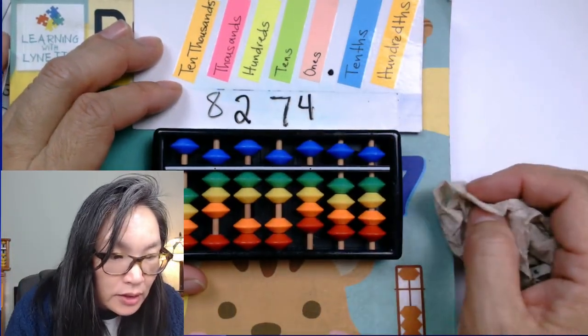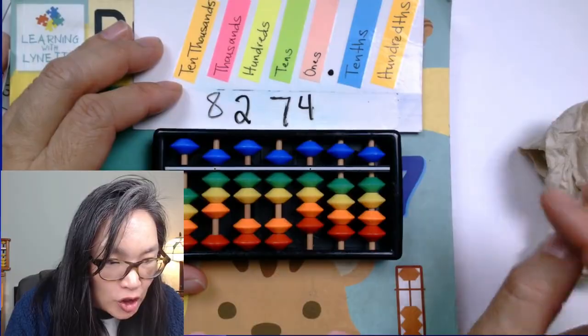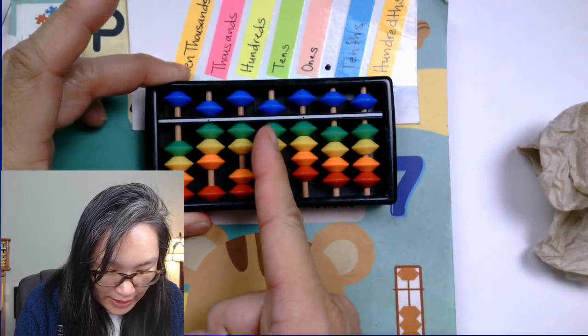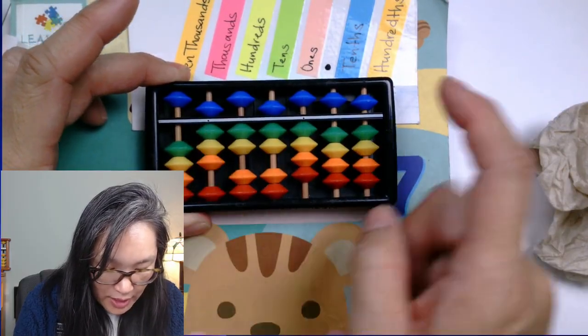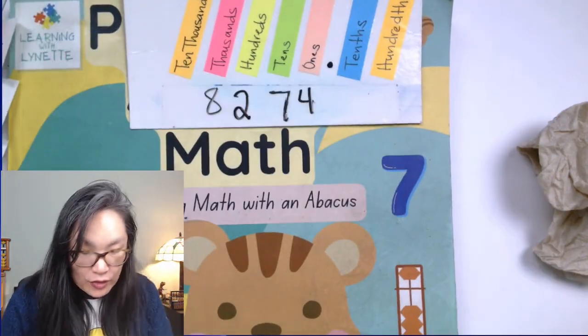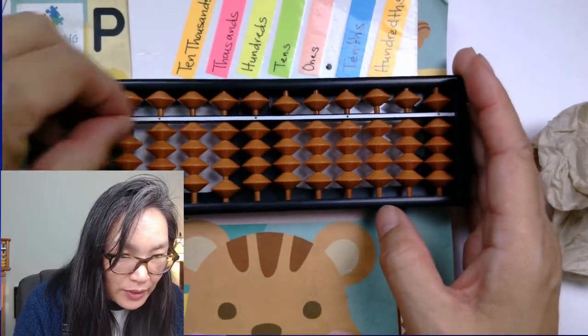Each color of the place value, or is it each column? It is each column, actually. So we have our ones, our tens, our hundreds, our thousands, not the actual color of the abacus. So if that confuses you, let's change this out.